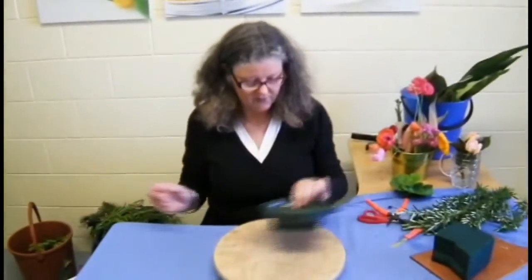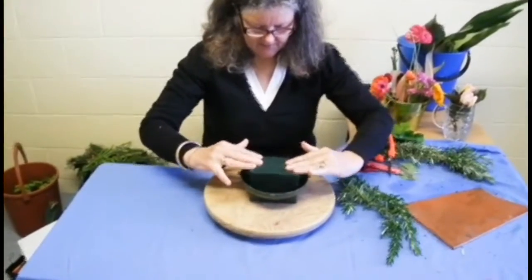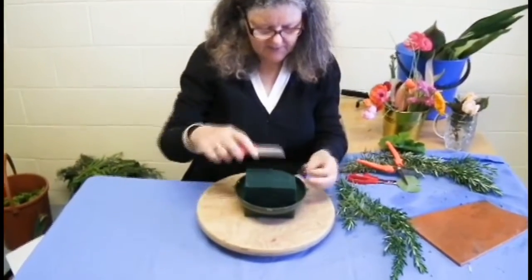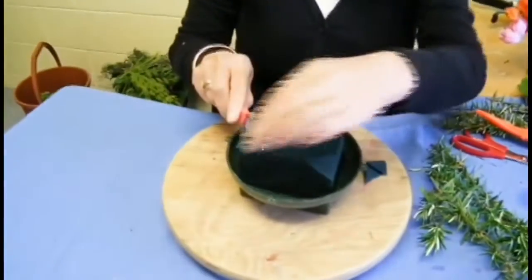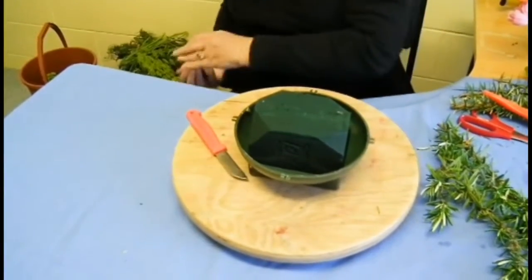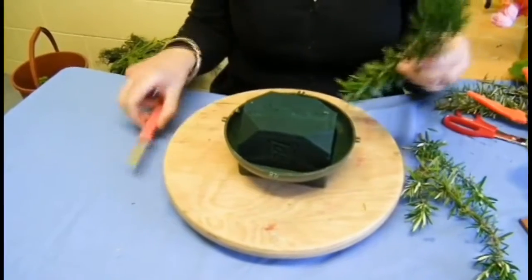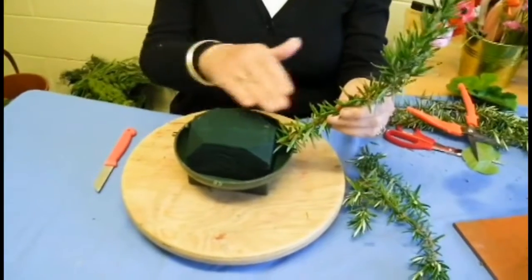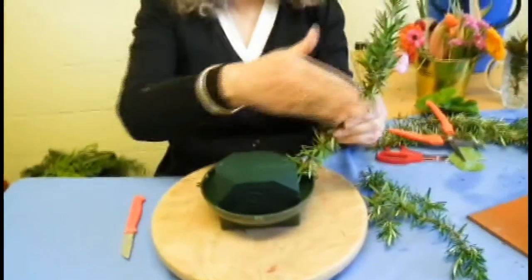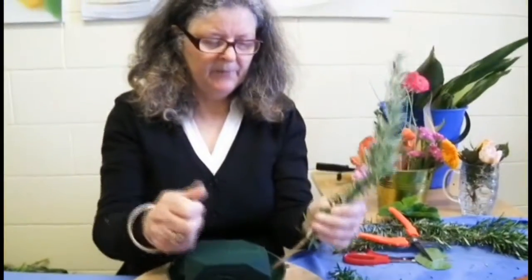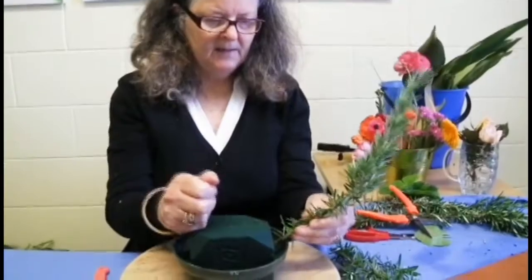For that we can use the old oasis bowl. Put it down into that piece of oasis bowl and cut the corners off because it stops the design tending to be quite so square. Now these are the two that I just picked from the rosemary bush, and you can see that beautiful curve. I've had to do nothing with this and we've got that lovely curve. Take them off the bottom and push it in.